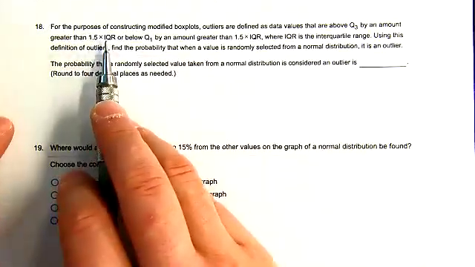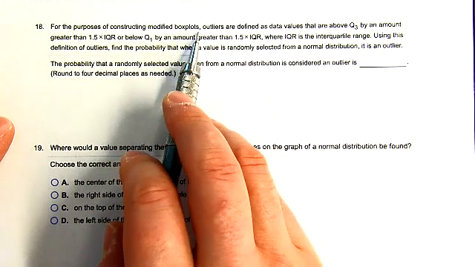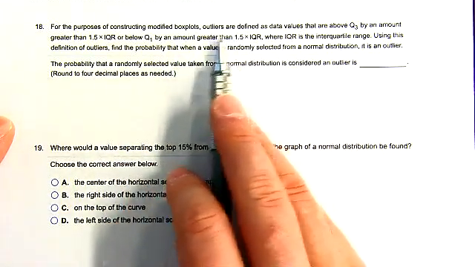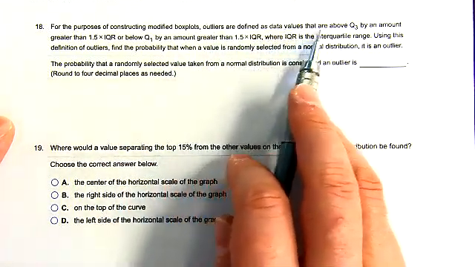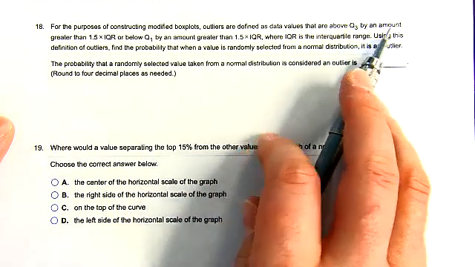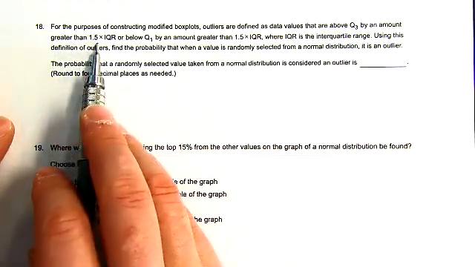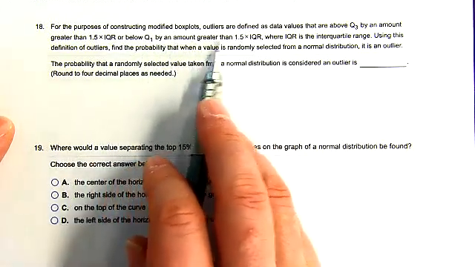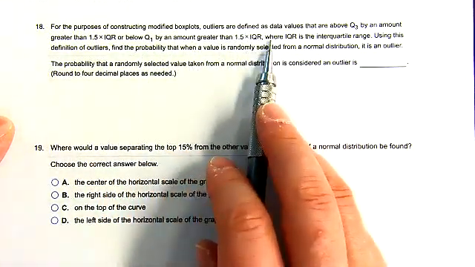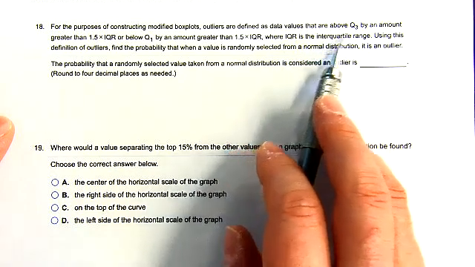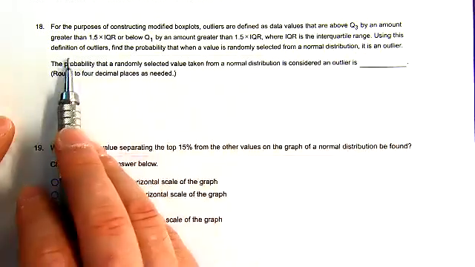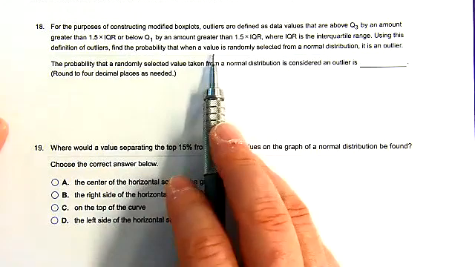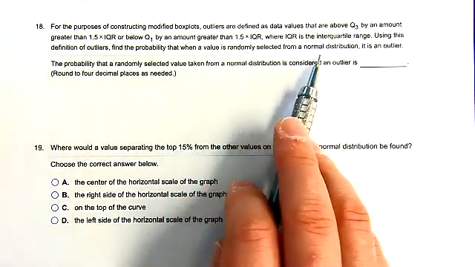For the purposes of constructing modified box plots, which we talked about a few chapters ago, outliers are defined as data values that are above Q3 by an amount greater than 1.5 times IQR, or below Q1 by an amount greater than 1.5 IQR, where IQR is the interquartile range. Use this definition of outliers, find the probability that when a value is randomly selected from a normal distribution, it is an outlier.